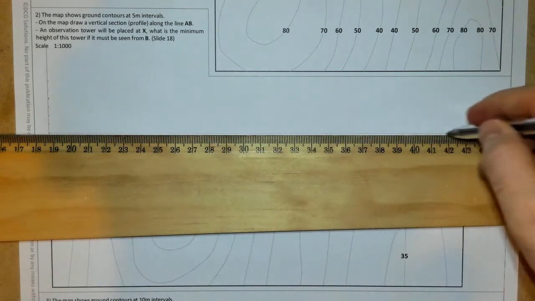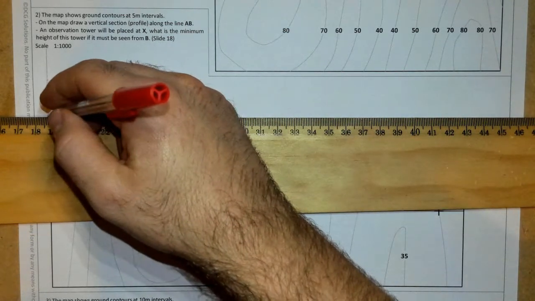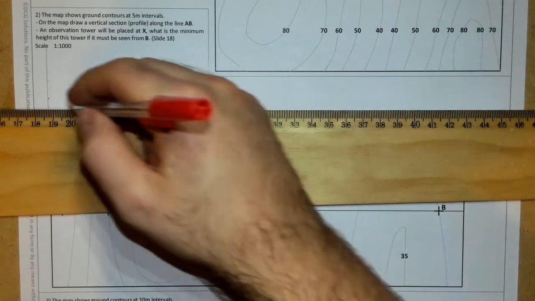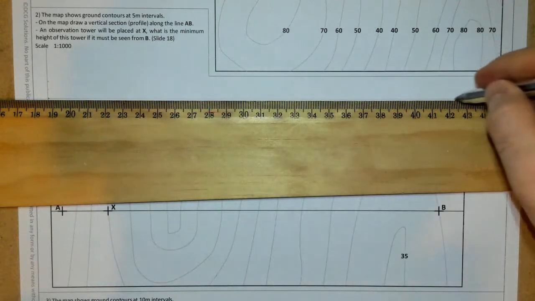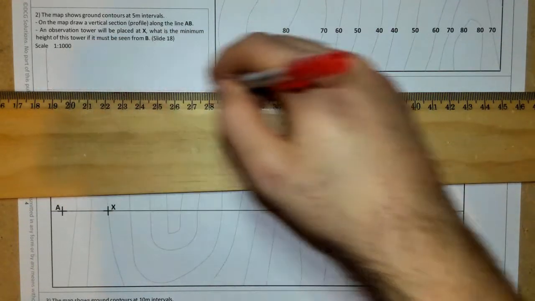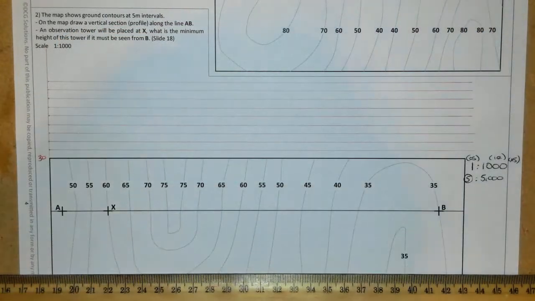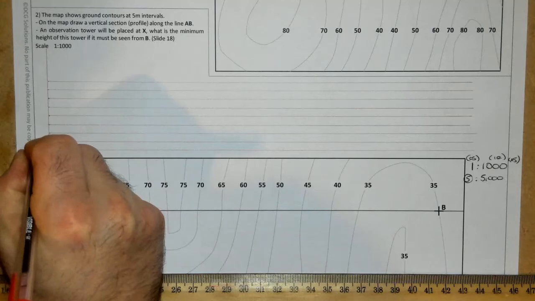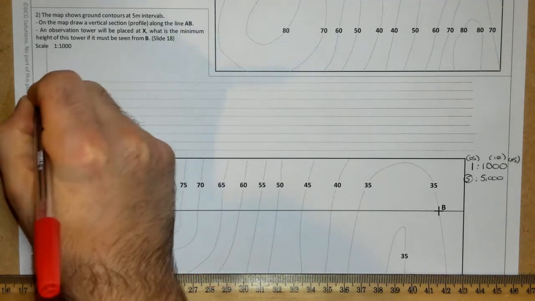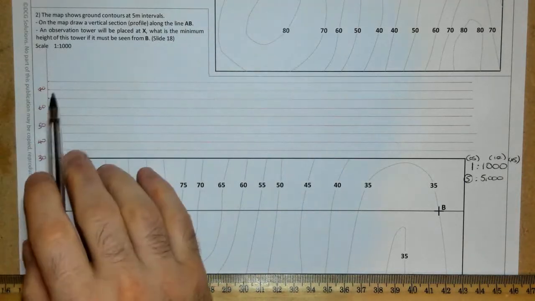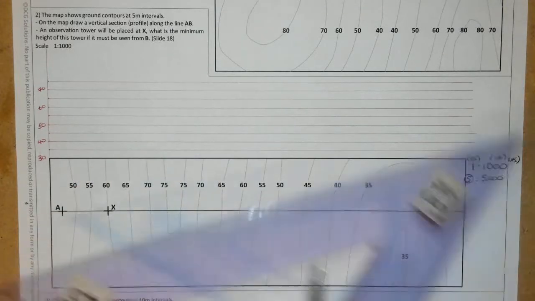Obviously you'll be using pencil; just for the purpose of the video I'm doing it in pen, it stands out better. Putting these in, I'll write them up in tens actually: 50, 60, 70, and then obviously 75 is at the top. I'm going to speed up the video there while I plot the profile. We've done this enough times now.